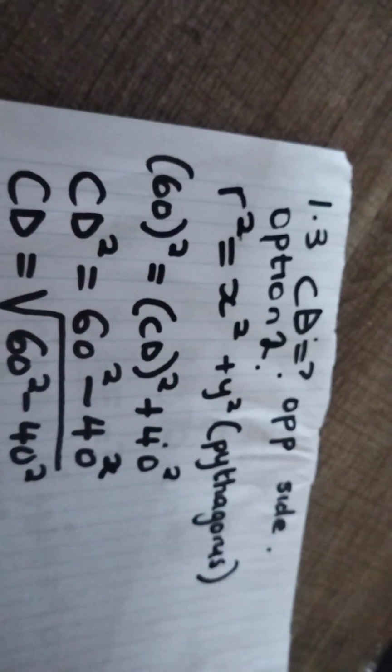Option 2, we use the theorem of Pythagoras. Remember, this is our adjacent, this is our hypotenuse, this is our opposite. So the hypotenuse squared is equal to the adjacent squared plus the opposite squared.